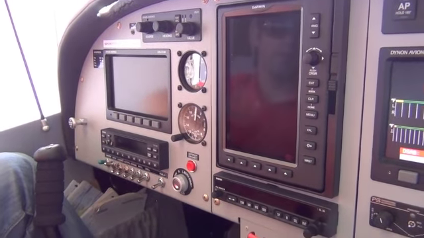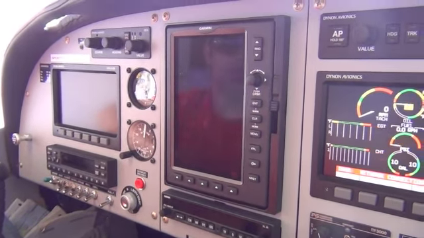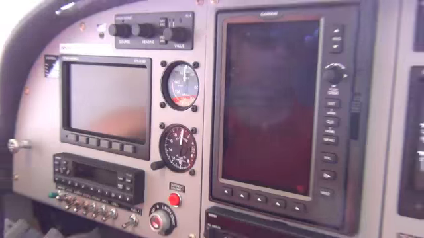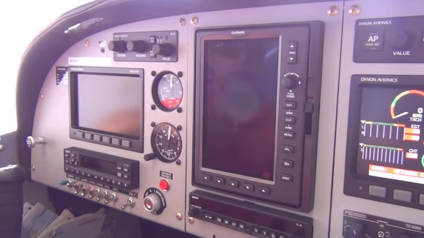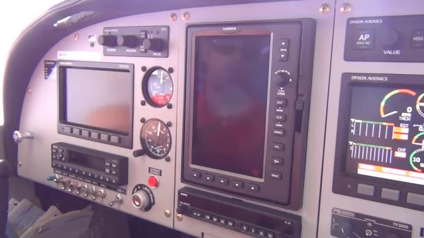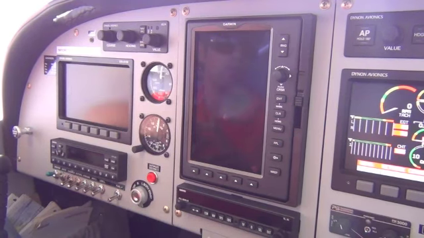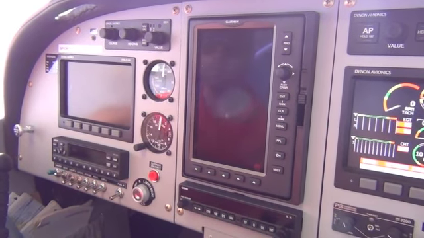Alright, well today we're going to talk about the Garmin 696 GPS. It can do a lot of functions, it covers a lot of things. I'm only going to talk about the basic functions today, the basic operations of how to use it. Obviously, if you want to know more information about it, consult the manual. There are also DVDs on how to use it that go into a little bit more depth about it.